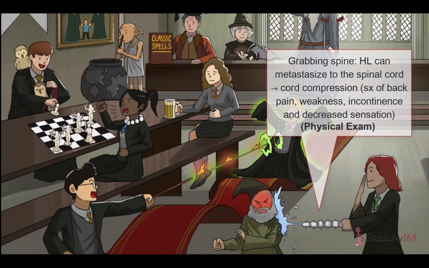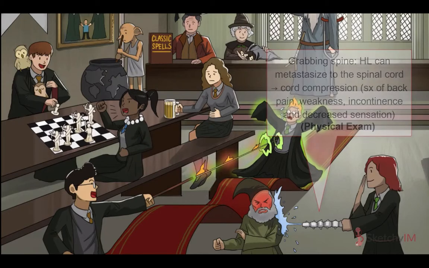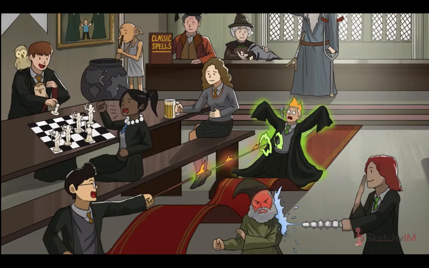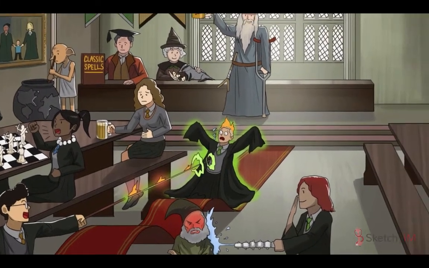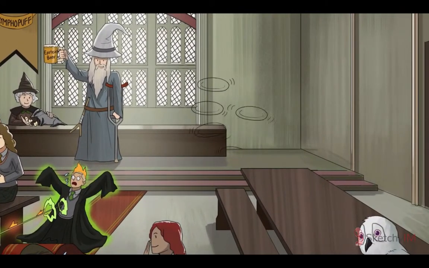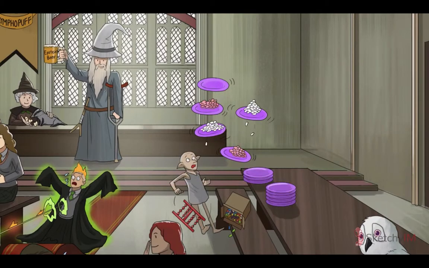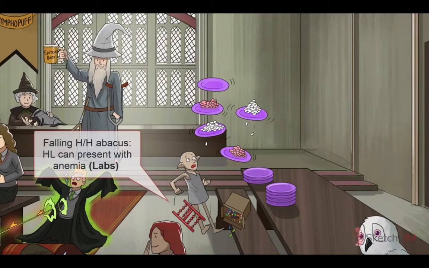As you can tell, many of the signs and symptoms of Hodgkin lymphoma are nonspecific. Luckily, we've got a few diagnostic tools at our disposal. First of all, check that CBC. Various forms of anemia can occur in the setting of Hodgkin lymphoma, including microcytic, macrocytic, or even immune mediated hemolytic anemia, symbolized as usual by a falling H&H abacus.